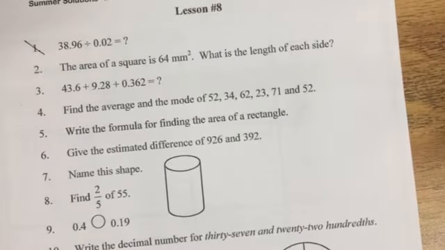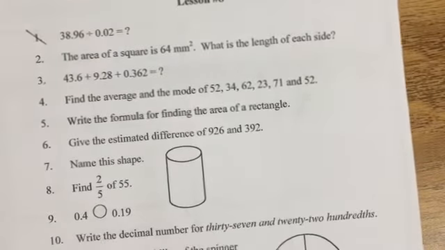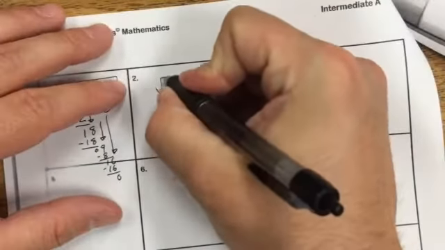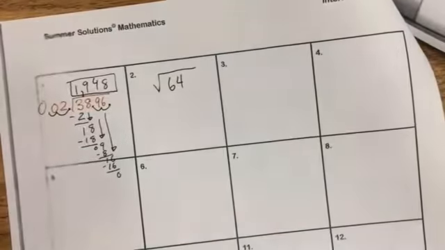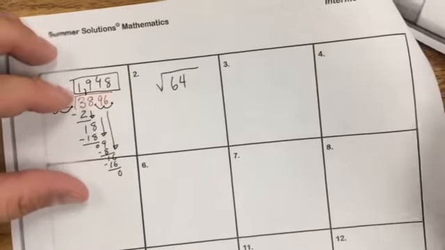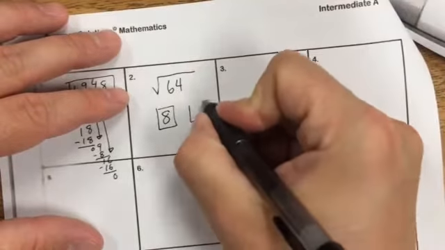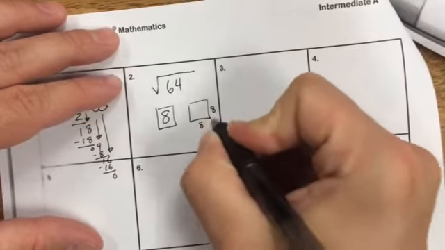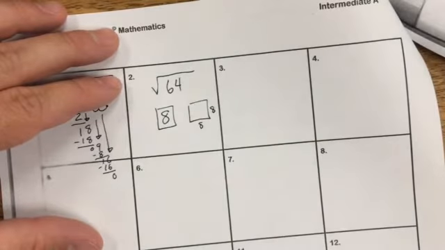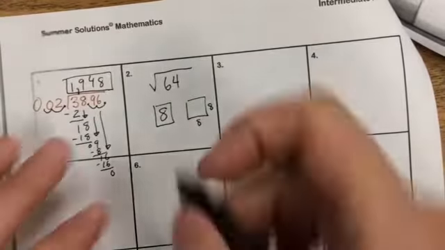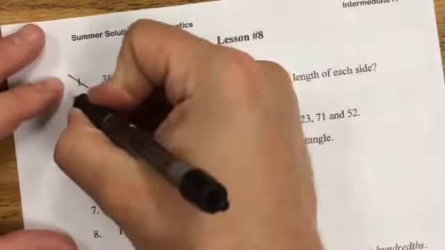The area of a square is 64 millimeters squared. What is the length of each side? So essentially, what we're going to do here, this symbol means find the square root, and I need to find the square root of 64, which means I need to think to myself, what two numbers multiplied by themselves equal 64? And I know that number is 8, right? Because if I had a square, and I had 8 and 8 here, 8 times 8 would give me an area of 64. So I know that I have 8, and it is 8 millimeters.